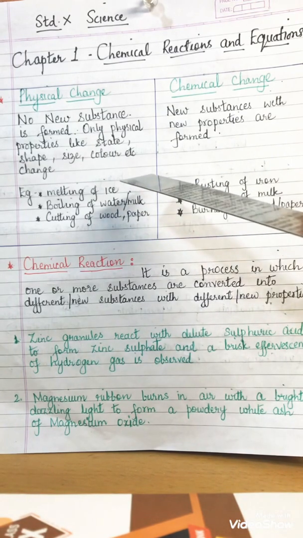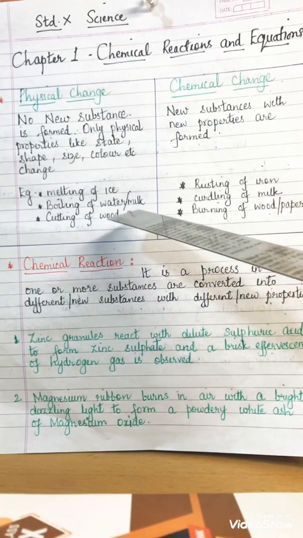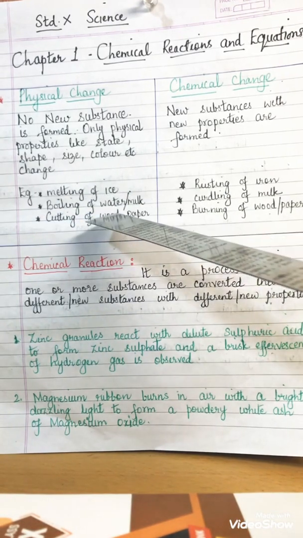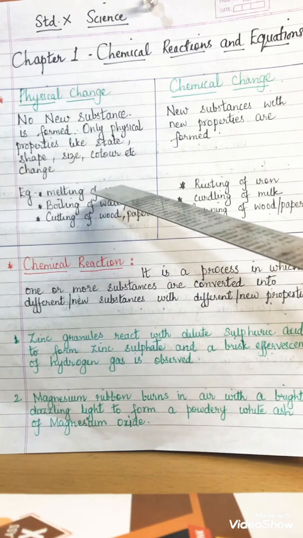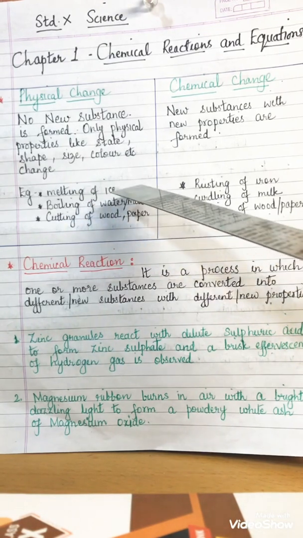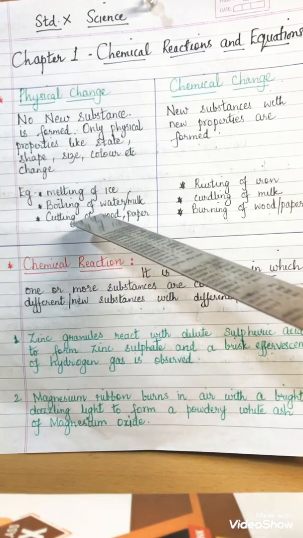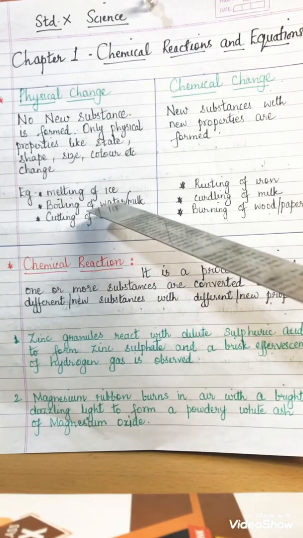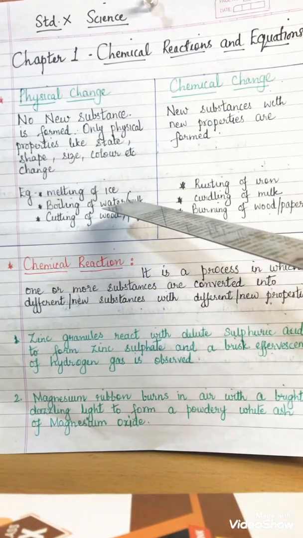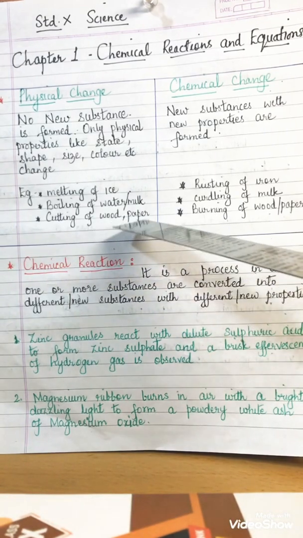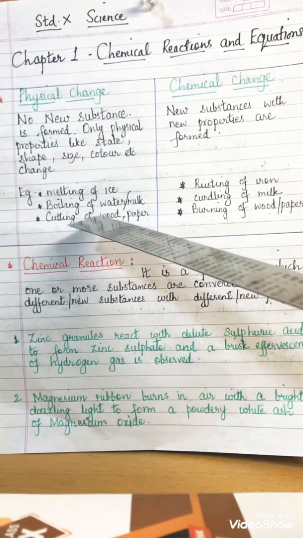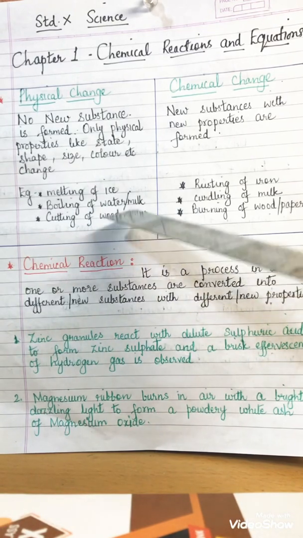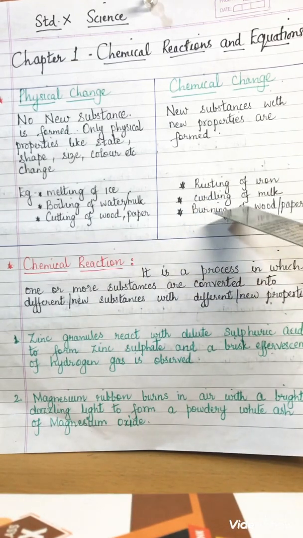Now let us just see a few examples of physical change. Melting of ice. So here, no new substance is formed, only the state changes from solid to liquid. Boiling of water or milk, again here the state changes from liquid to gaseous state. Cutting of wood or paper, here there is only a change in shape and size, so no new substance is formed.